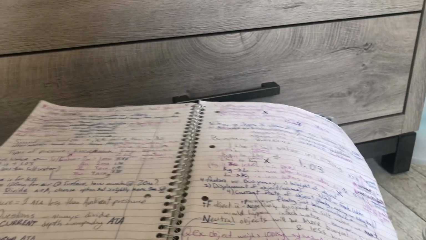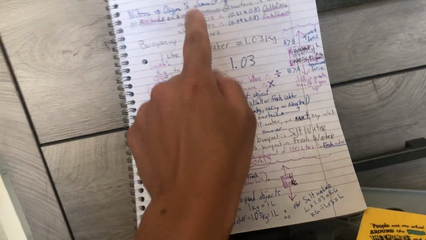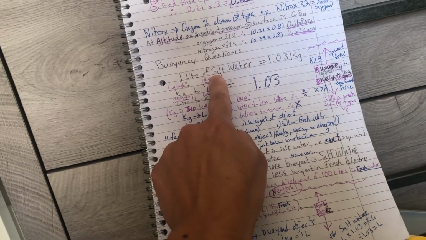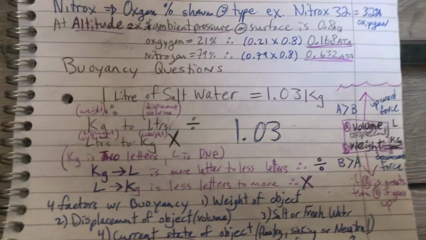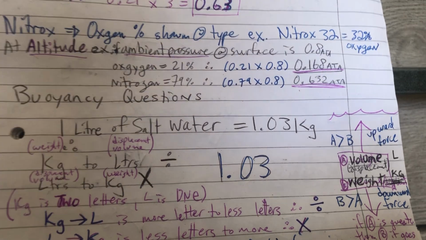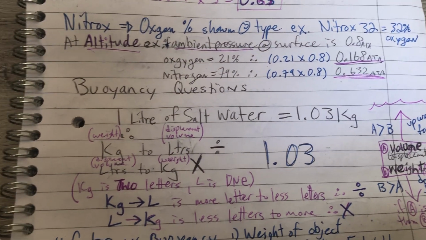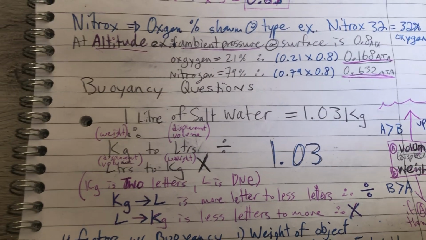Right, so here we go. When you're looking at buoyancy questions, the first most important thing is to look at the type of water. Is it salt water or fresh water? If it's salt water, we have this magical number, 1.03.